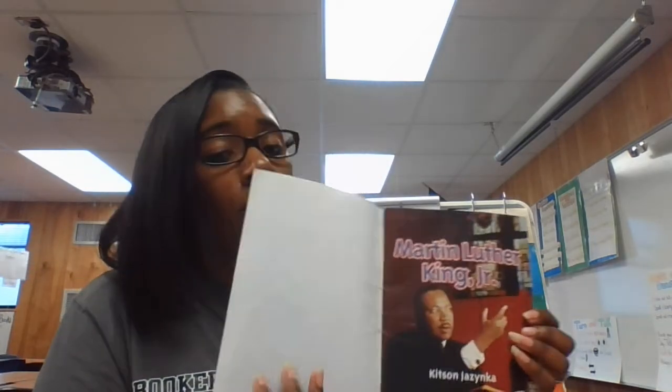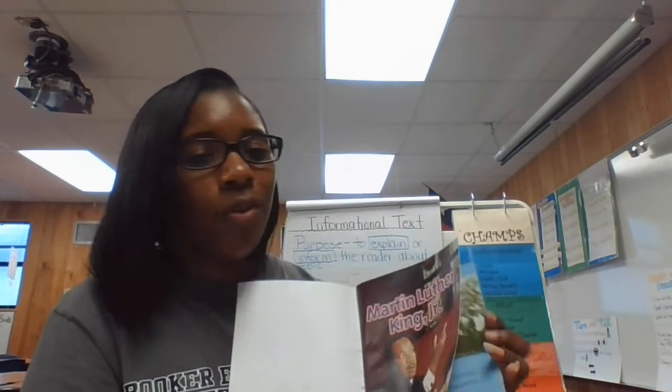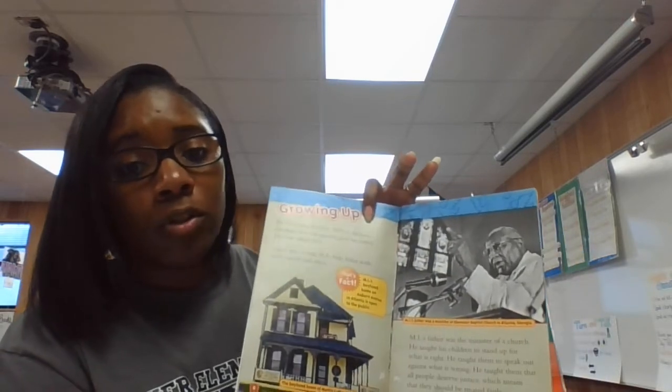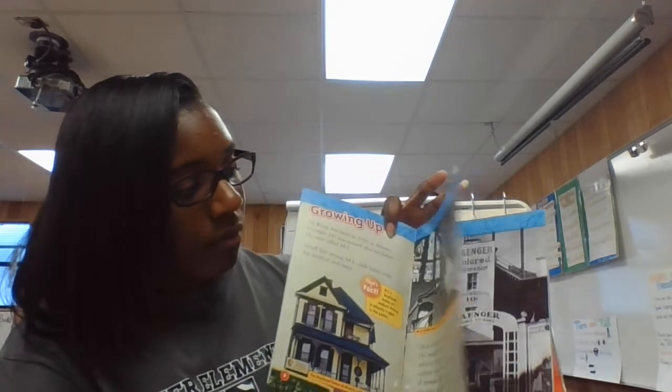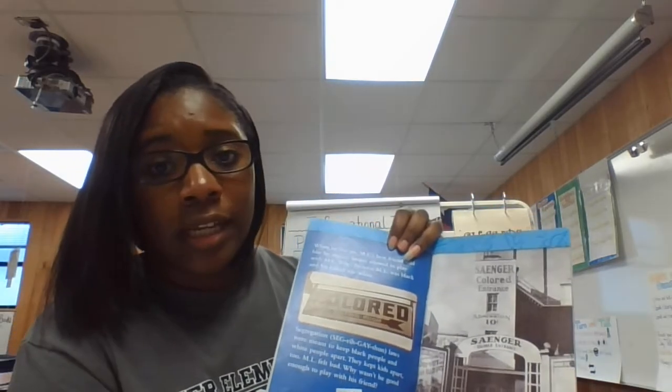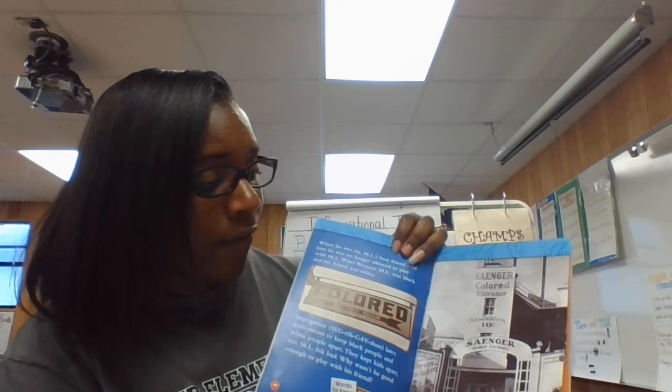That's what makes it a biography. This is going to give you all the information they have about Martin Luther King Jr., what he did, how he grew up, his birthday, where he was born, all of his accomplishments in life. It's all about Martin Luther King Jr., but someone else wrote it, so that's what makes it a biography.